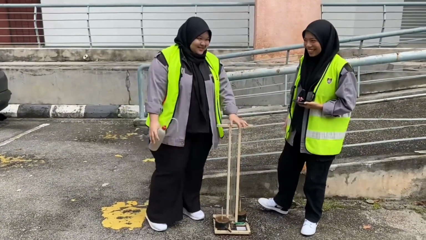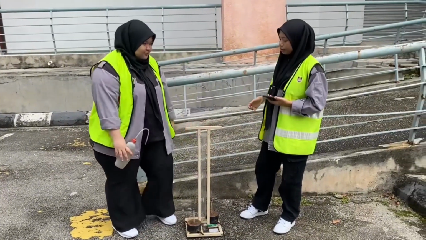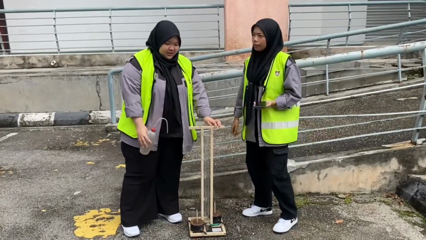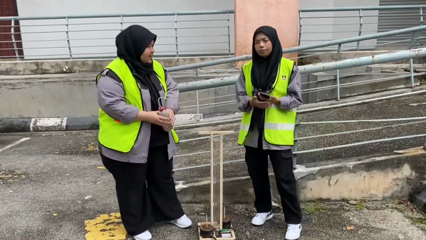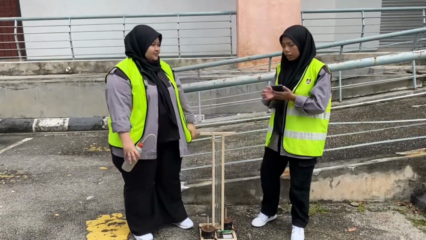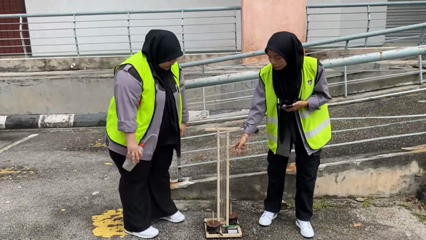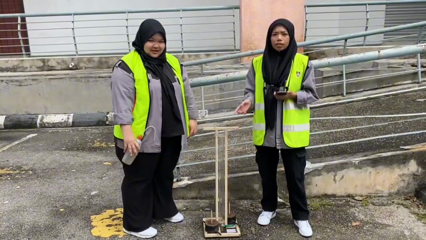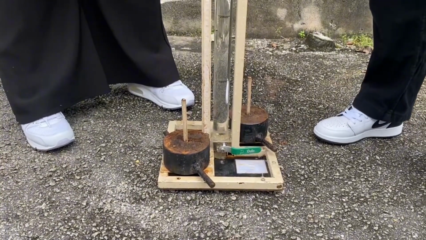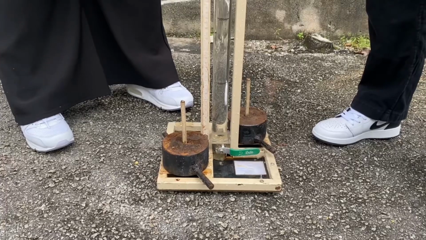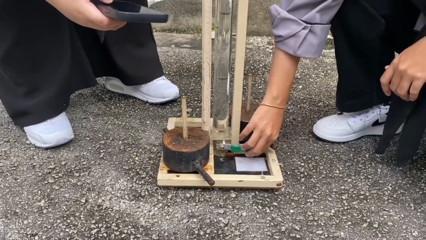Okay, firstly, I will present to you the outflow meter apparatus. This is the outflow meter apparatus, and this is the water sample, and we need a stopwatch. So we will fill up the cylinder until 400 ml of water. So we will start the stopwatch immediately after we open the outlet valve. So 1, 2, 3.